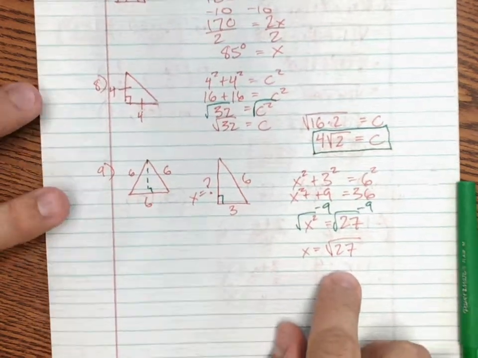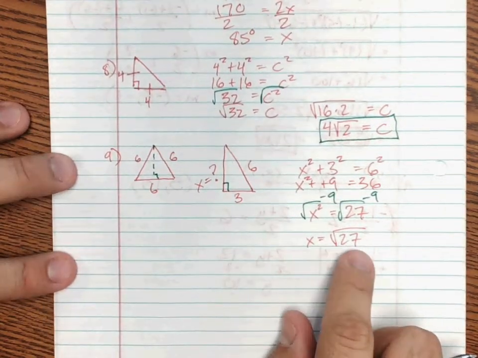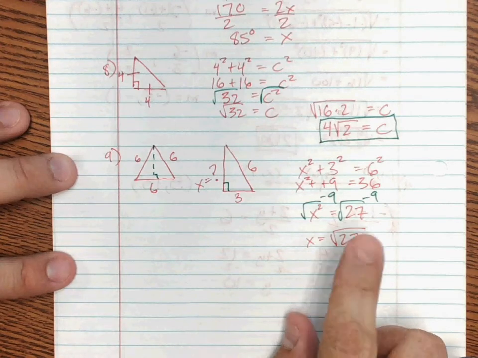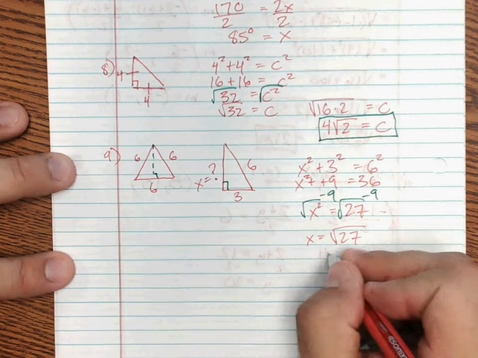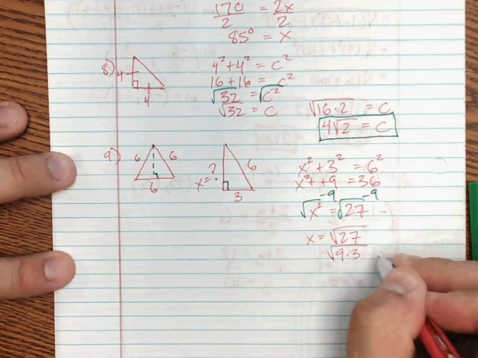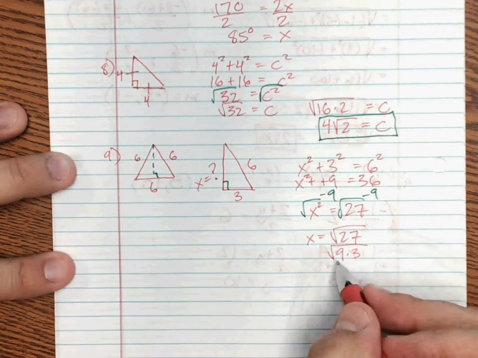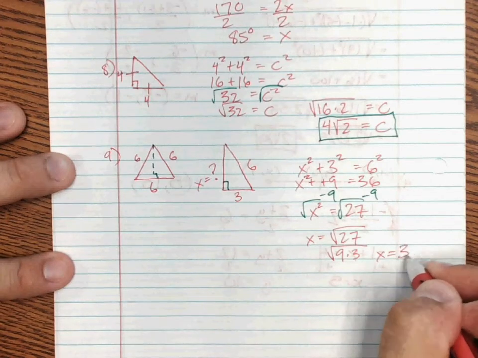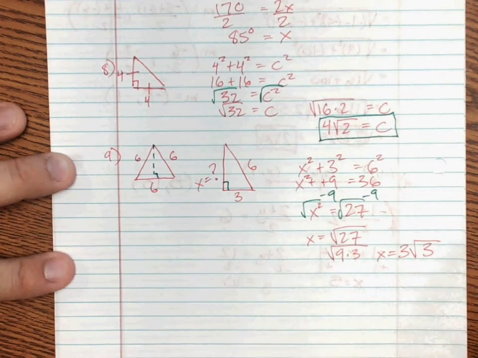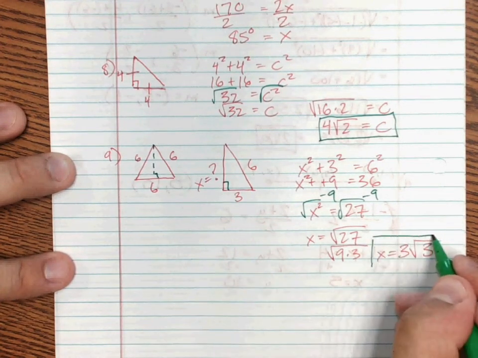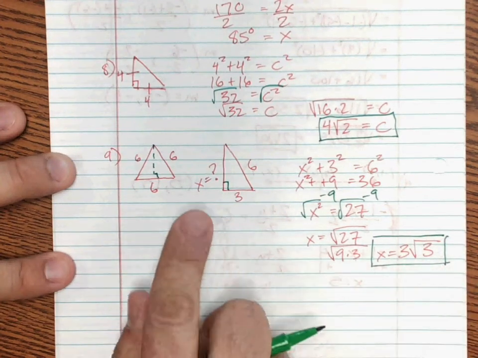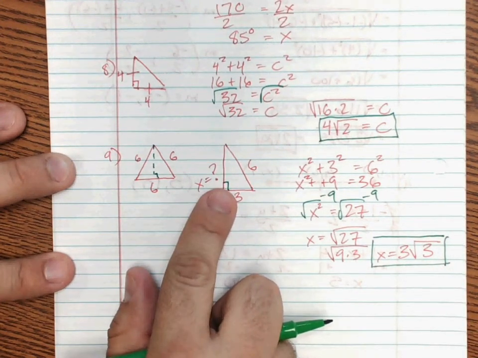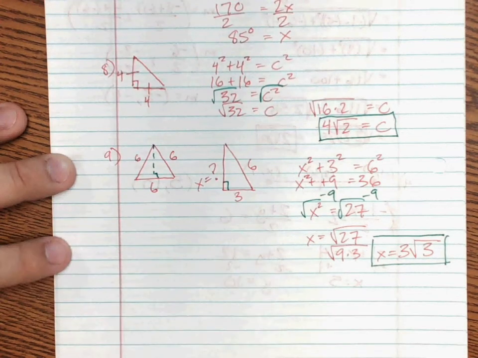Now, you again know by now that this is not a satisfactory answer unless this cannot be simplified, but 27 is 9 times 3. And that 9 has a perfect square root, which means that x equals 3 square root of 3, which fits the pattern for 30, 60, 90 triangles, which this one is. Okay? So there's the answer to number 9.